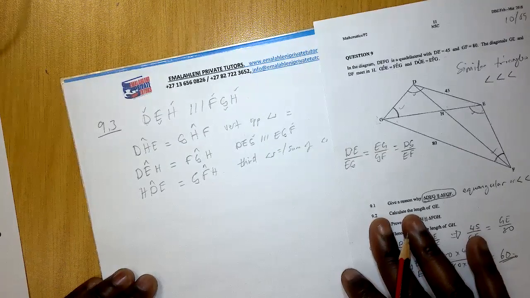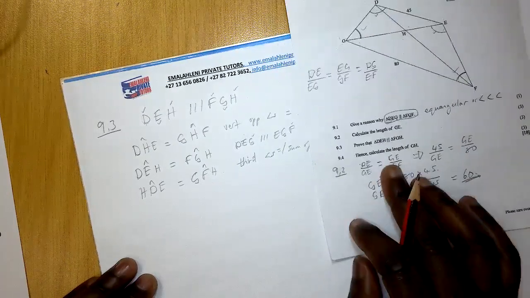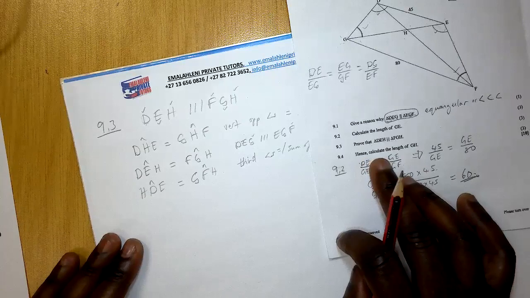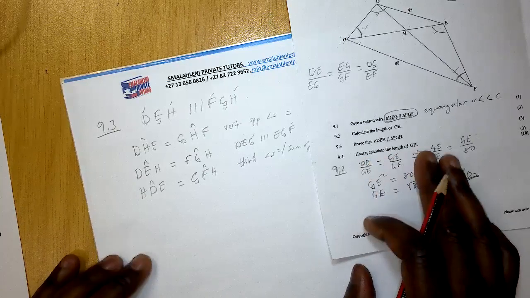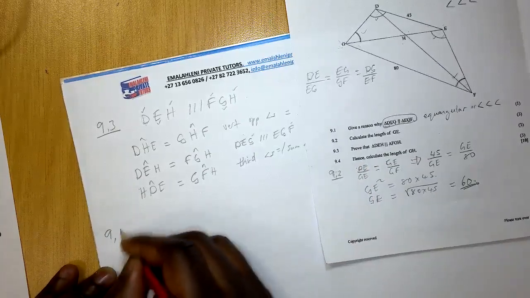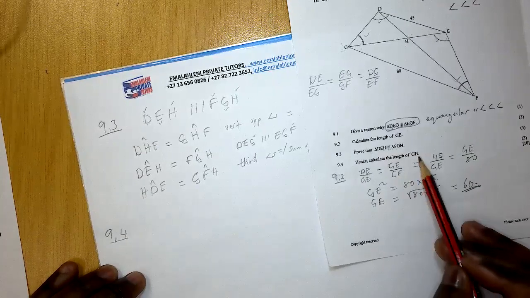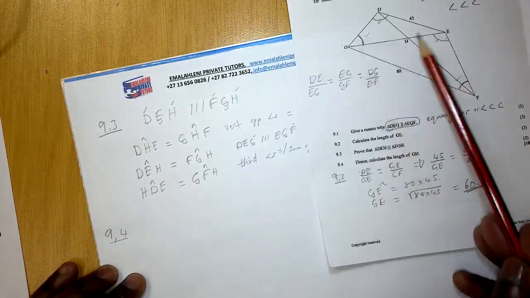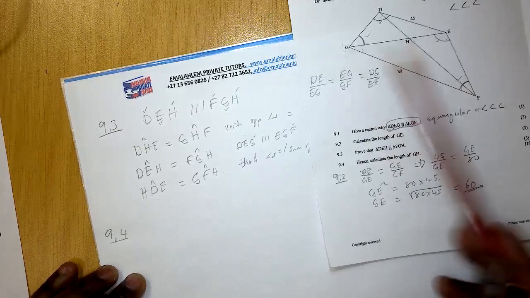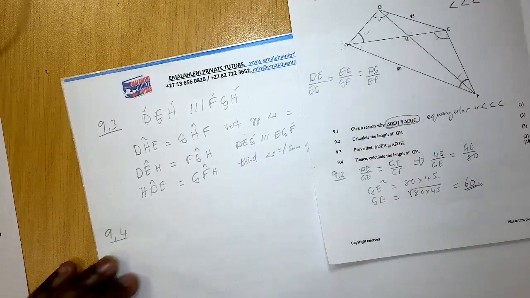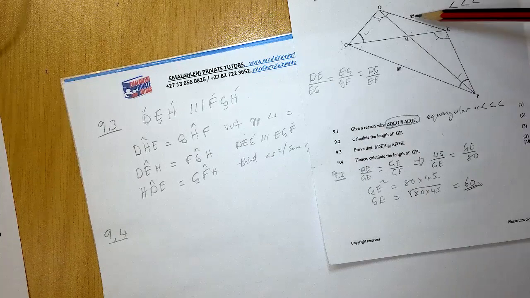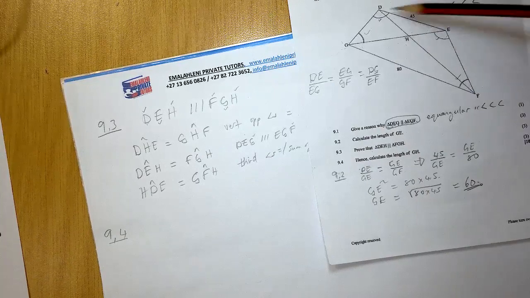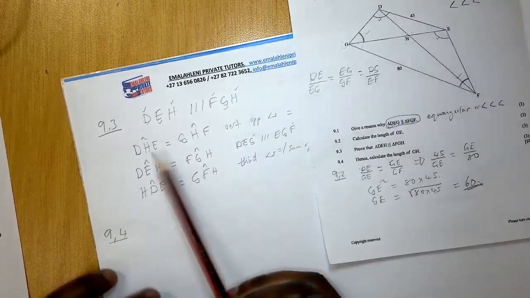Now, the last question, 9.4, says calculate the length of GH. Where is GH? We want to find GH now. So what must we do now? We already have the sides that we have here.